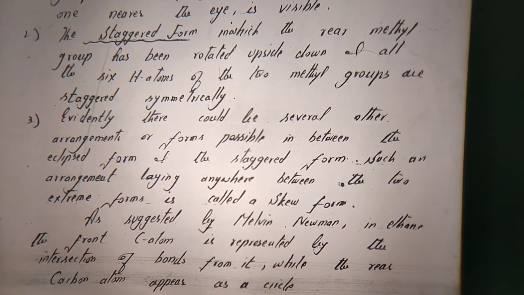Now, evidently, there could be several other arrangements or forms possible in between the eclipsed form and the staggered form. Such an arrangement lying anywhere between the two extreme forms is called skew, S-K-E-W, skew form. So from one eclipsed to one staggered, multiple skew forms are there.